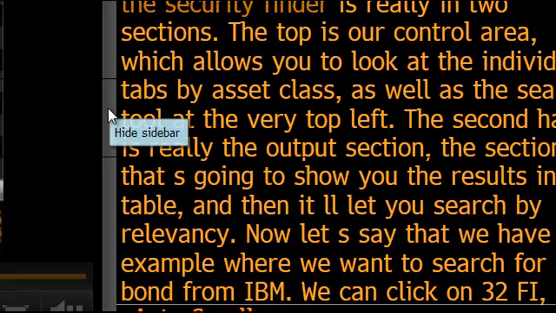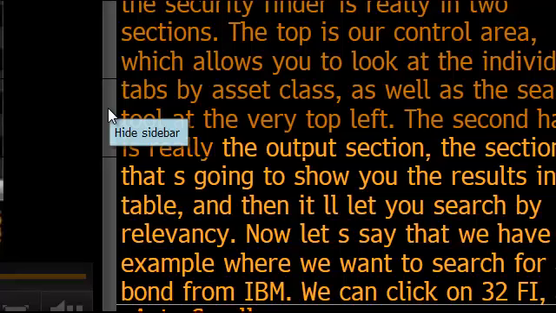Now the security finder is really in two sections. The top is our control area, which allows you to look at the individual tabs by asset class, as well as the search tool at the very top left. The second half is really the output section, the section that's going to show you the results in a table, and then it'll let you search by relevancy.